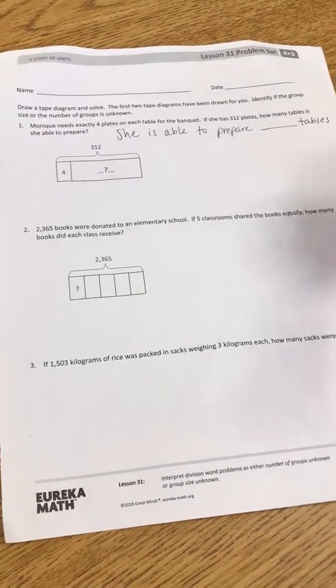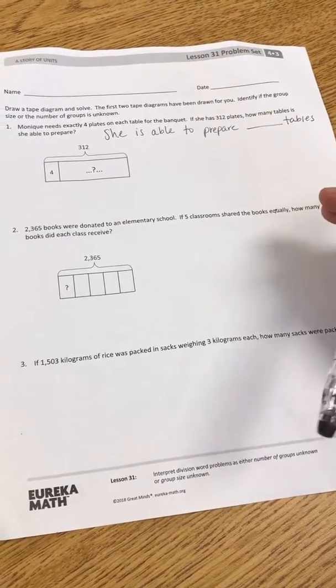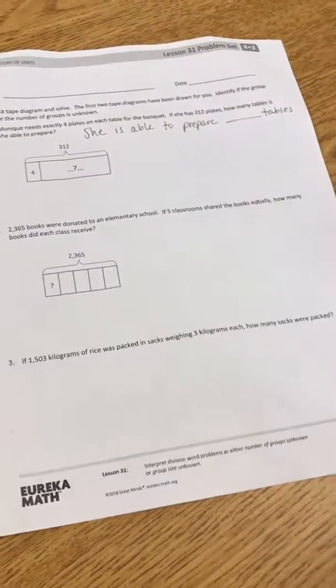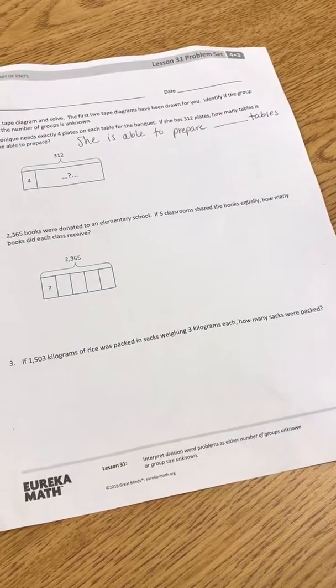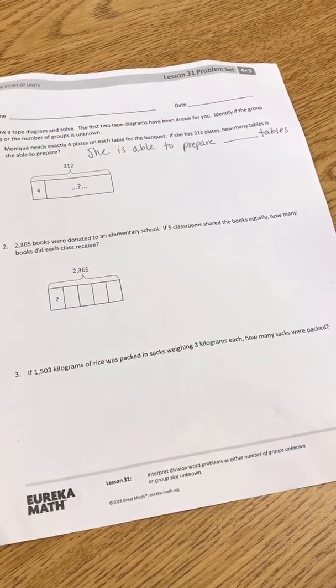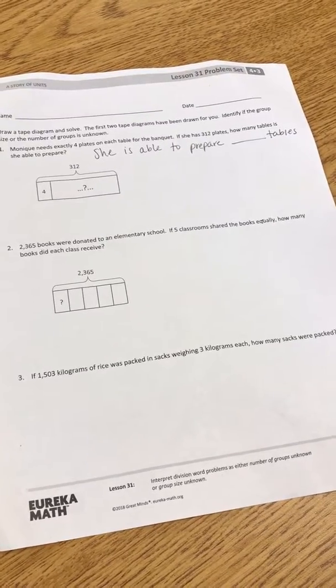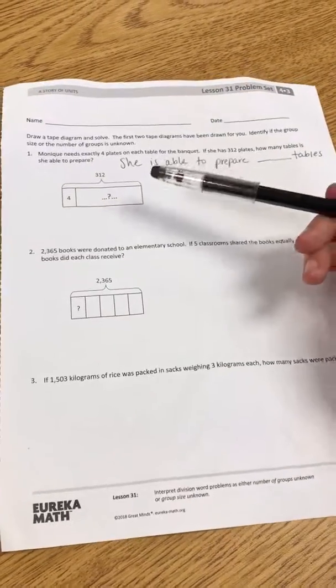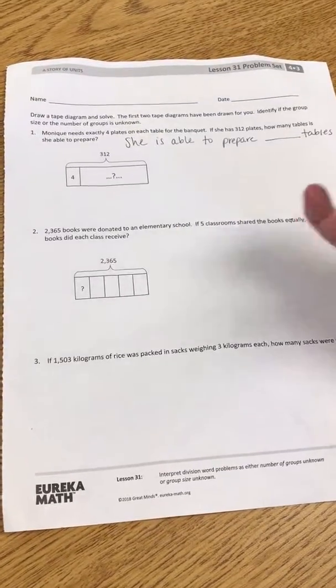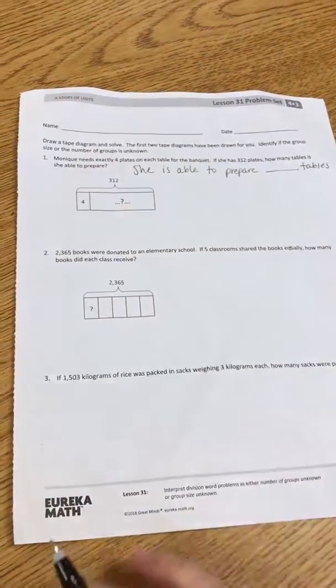There's a total of 5 problems on the page you were given by the sub, page 209, and they're all division word problems. So I already know what math operation I'm going to do. What you're going to have to do is set up a tape diagram and solve the problem. So I'm going to model both number 1 and 2. All you'll have to do is follow along and copy down on your paper.